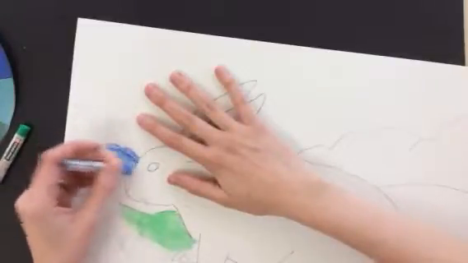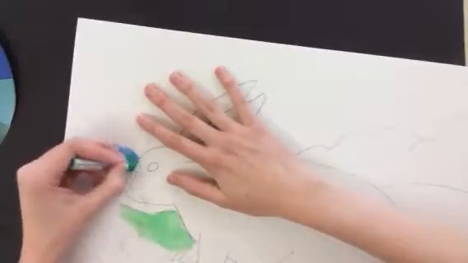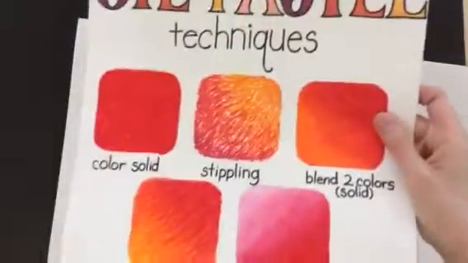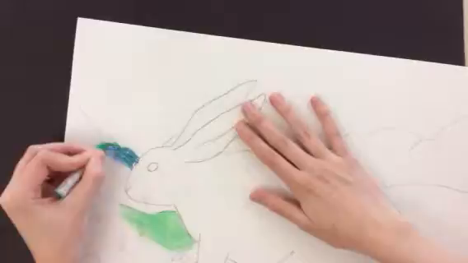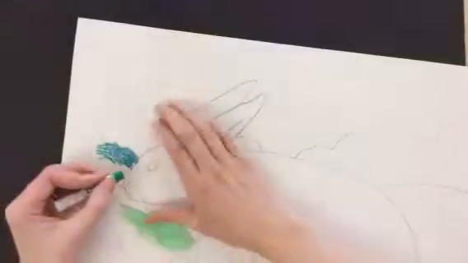So there's two different things you could do. You could do this, and then kind of let it be almost like the stippling technique, where you're showing the texture, or you could blend it smooth.